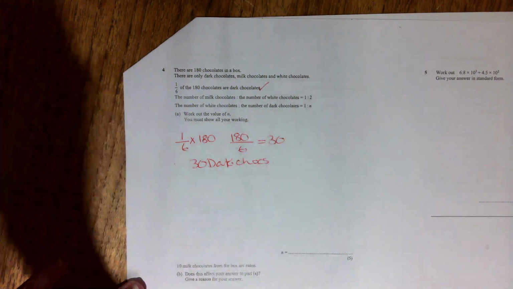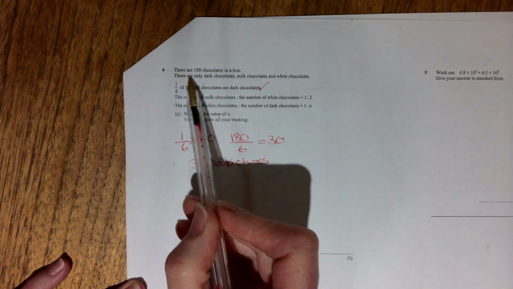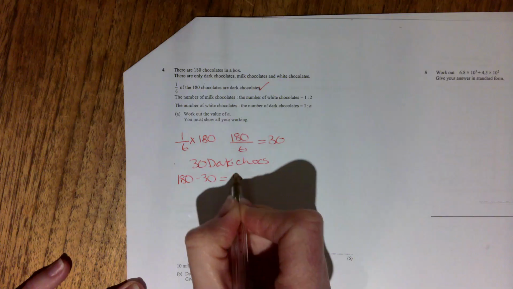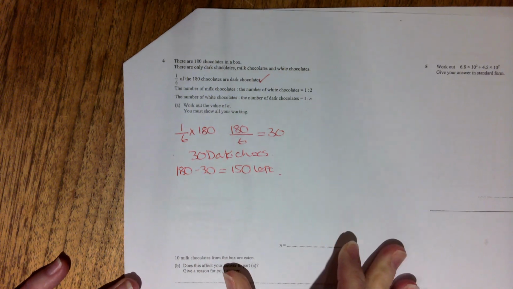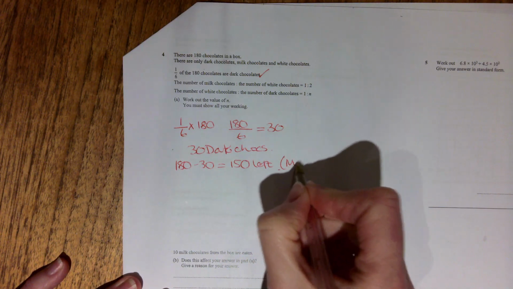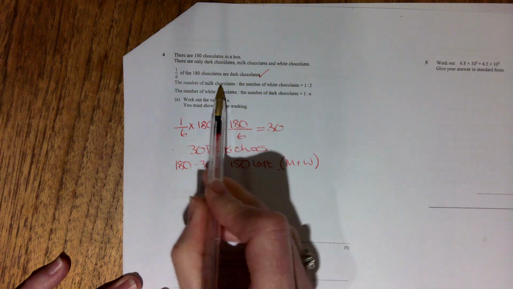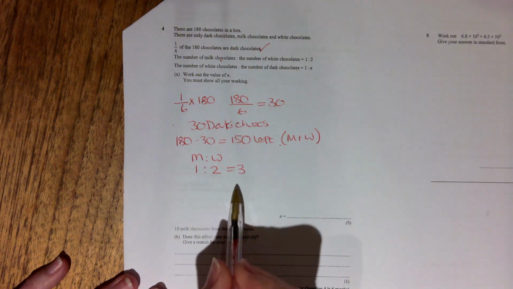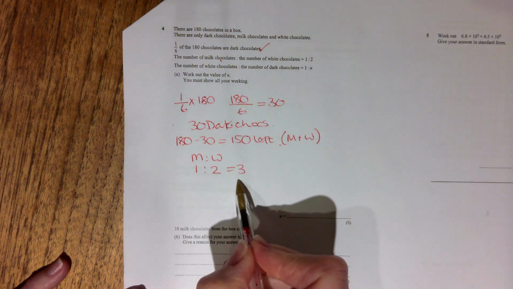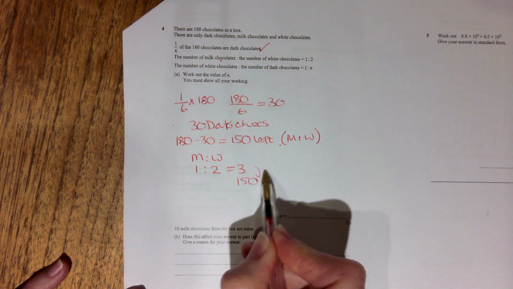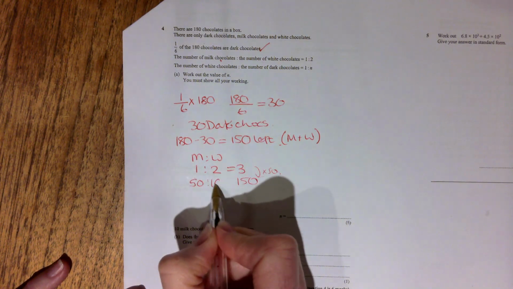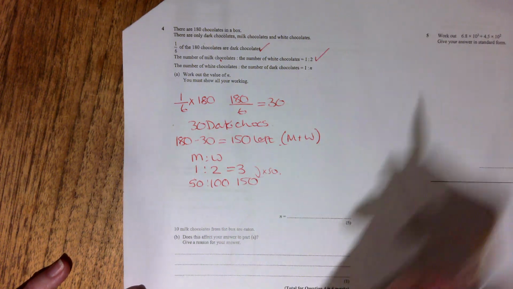I'm going to tick that off, and before I go on, if there's 180 in the box, 180 minus 30 is 150. So there are 150 left, and those must be the milk and white. The number of milk chocolates to the number of white chocolates is 1 to 2. Well, that adds up to 3 parts. And we actually have already done a small calculation here, because I know there's 150 left. So, times by 50, times by 50, times by 50. So, there are 50 milk and 100 white. Tick it off, I've used that bit of information.